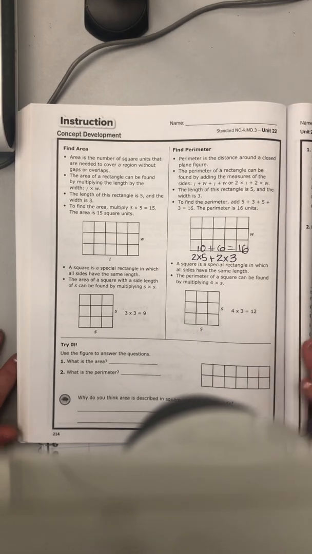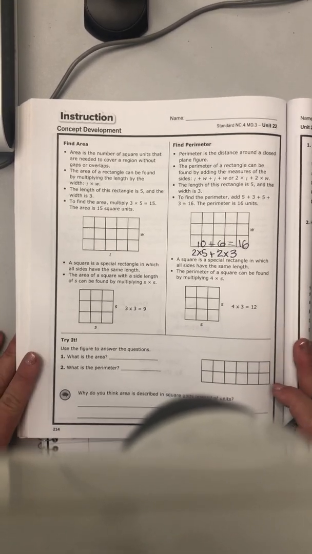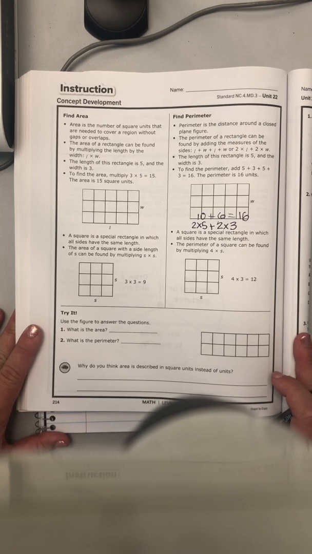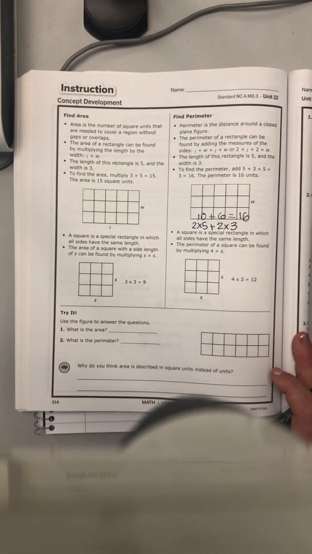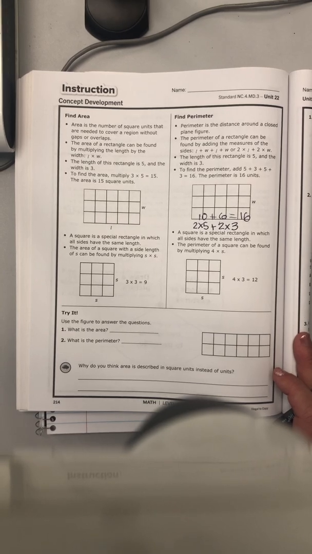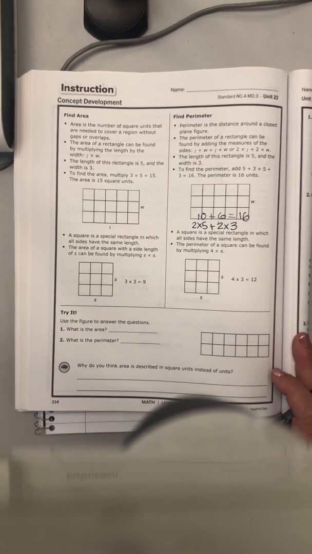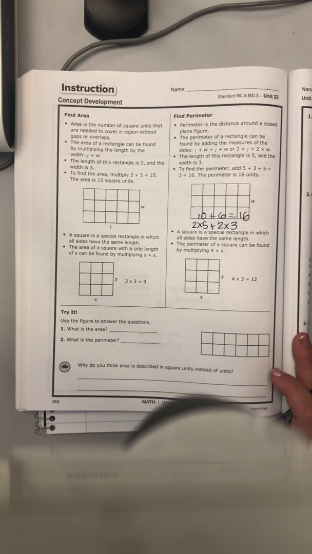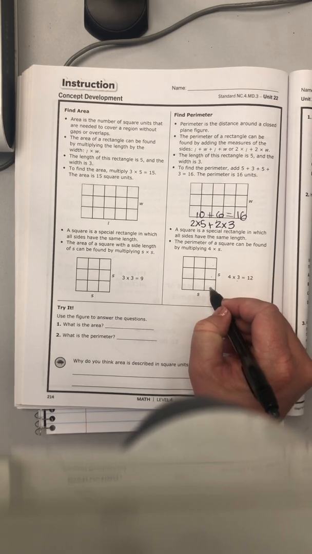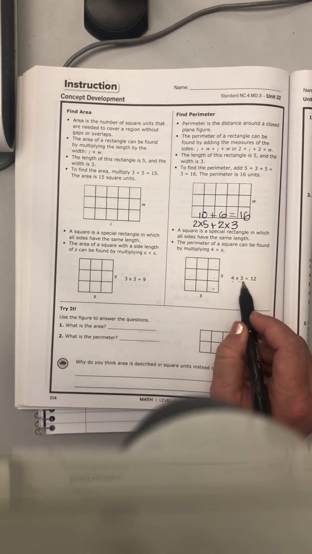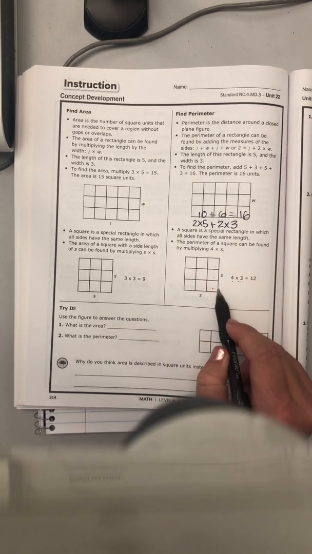It's just easier. It says a square is a special rectangle in which all sides have the same length. The perimeter of a square can be found by multiplying 4 times s, or 4 times what the length is. So if the length is 3, 1, 2, 3, then you do 4 times 3, so the perimeter is 12.